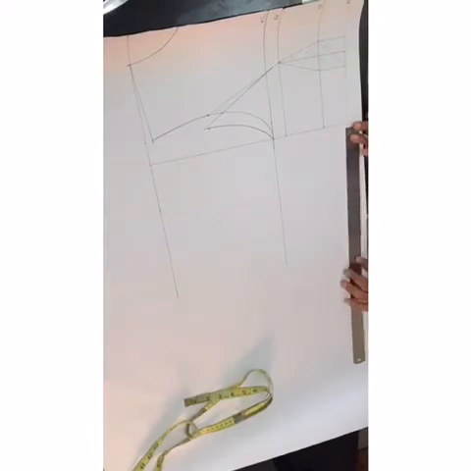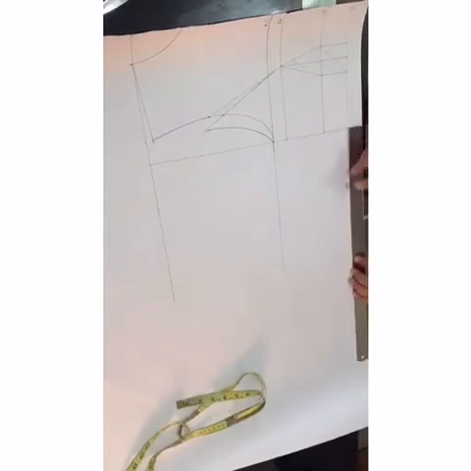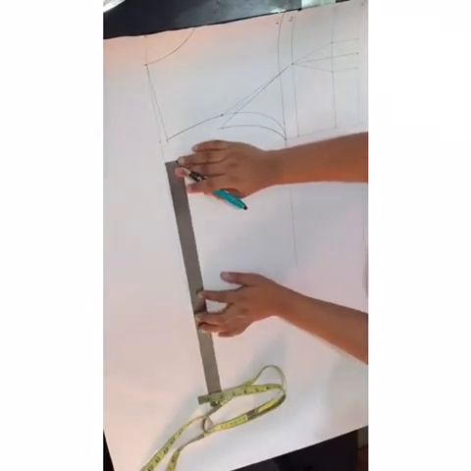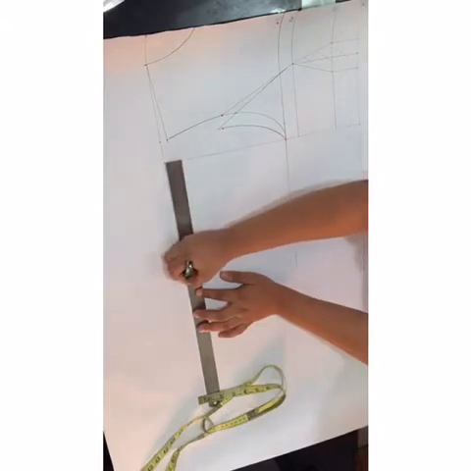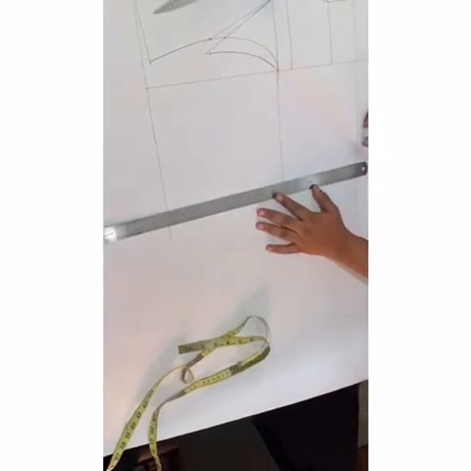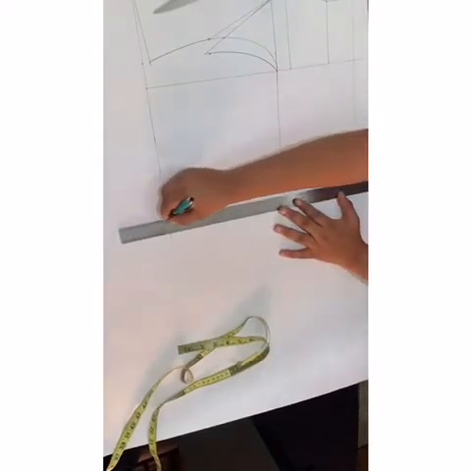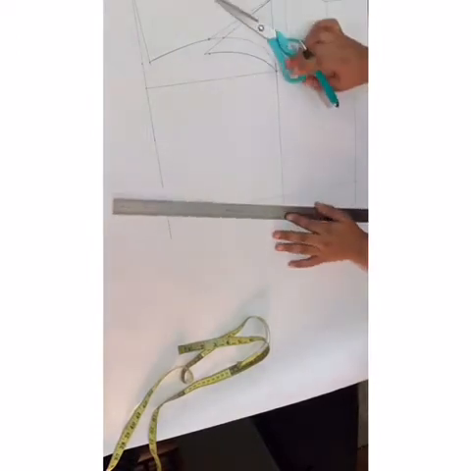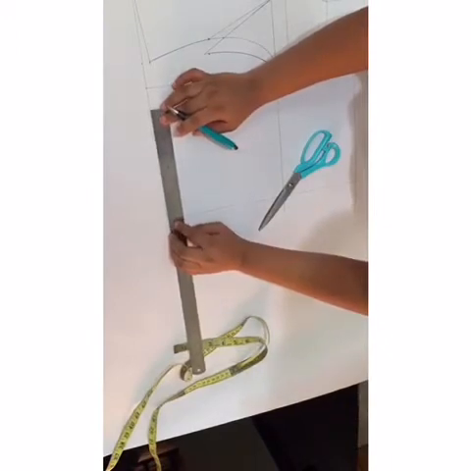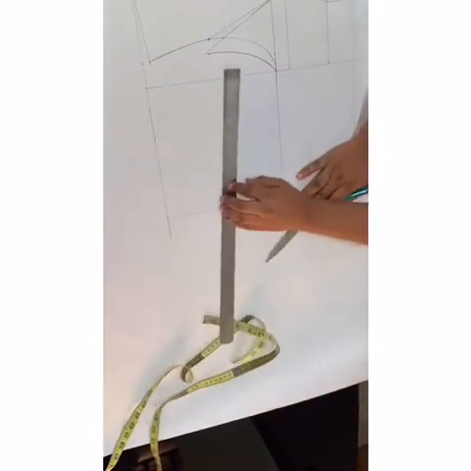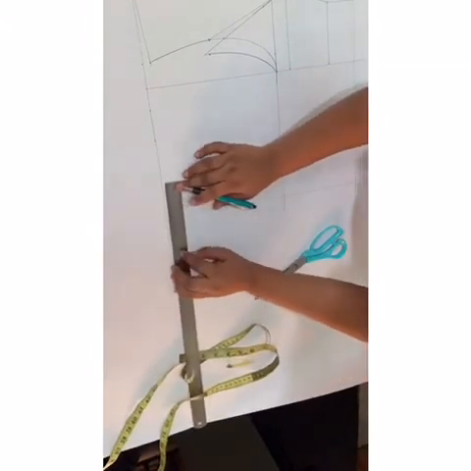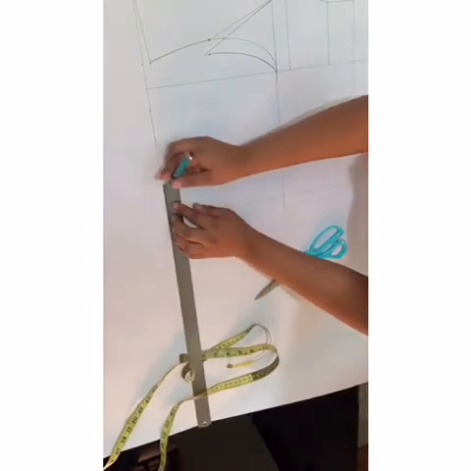And you take your 9 inches that you took before. Do the same thing on this part. Take your shoulder measurement, 7.5 inches, mark it here. And you take the same measurement you took here, 2.5 inches, mark it here.